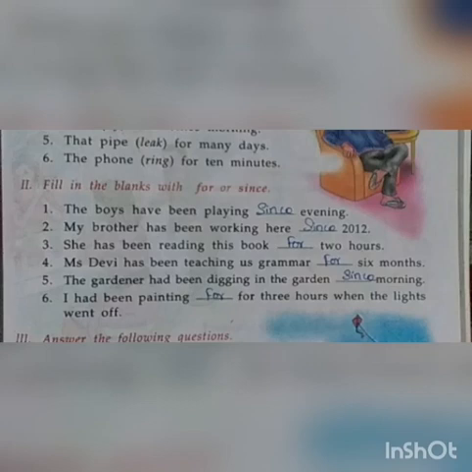Now we see the book exercise on page number 55. First one, rewrite the sentences using the present, past and future perfect continuous form of the verb. I wait for you for an hour. I have been waiting for you for an hour. I had been waiting for you for an hour. I shall have been waiting for you for an hour.